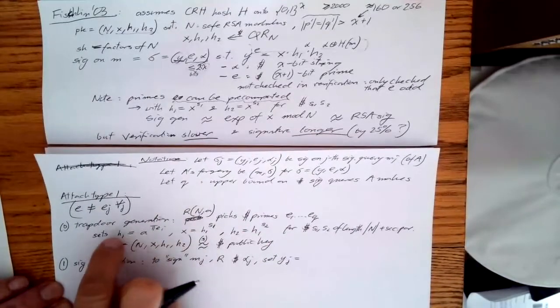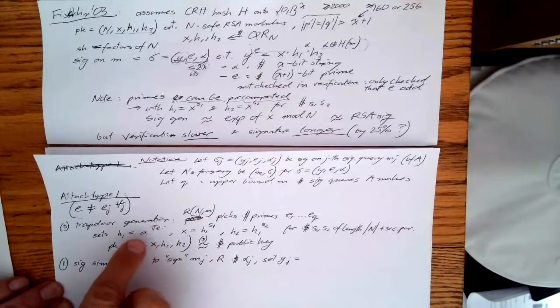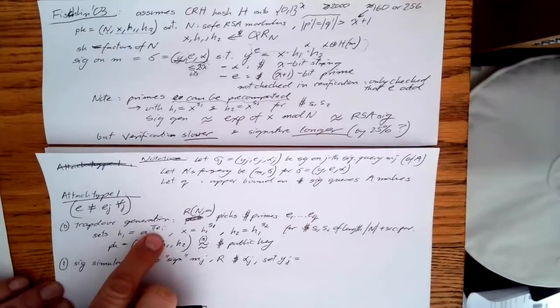Look, all these public key values are powers of A to the product of all e_i's.